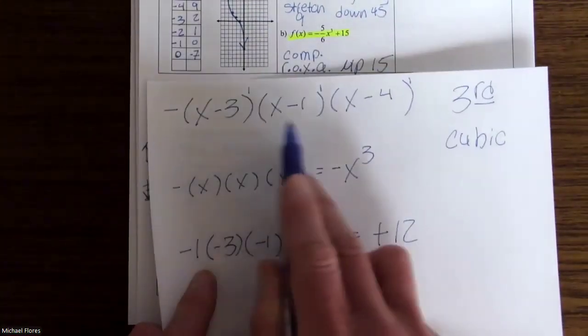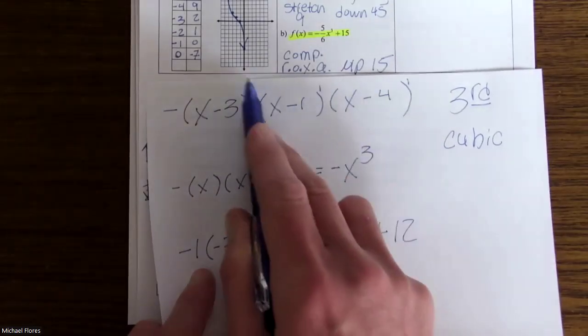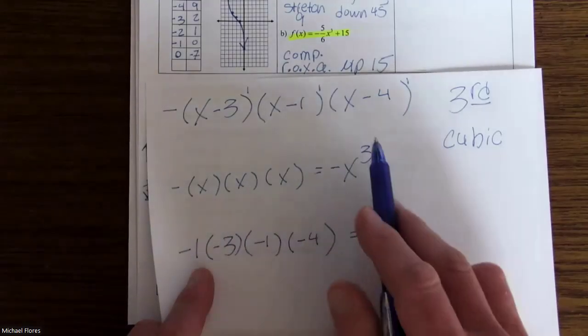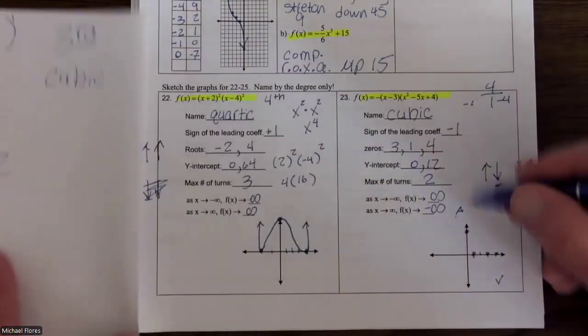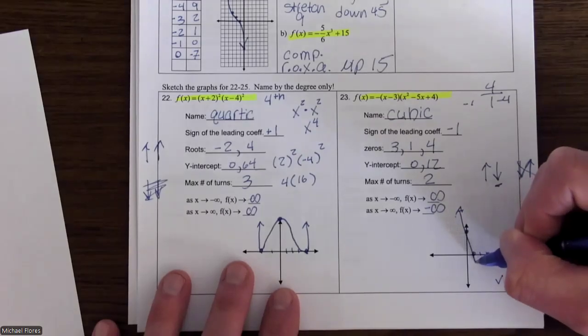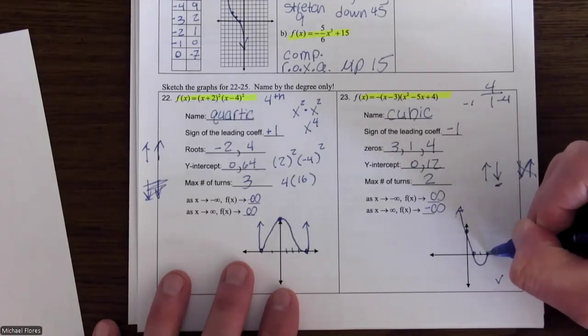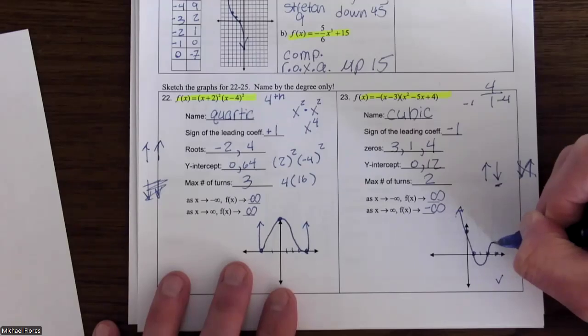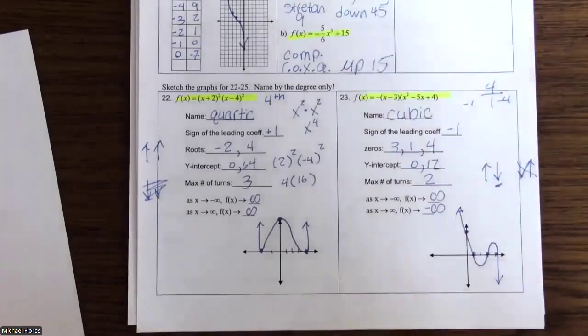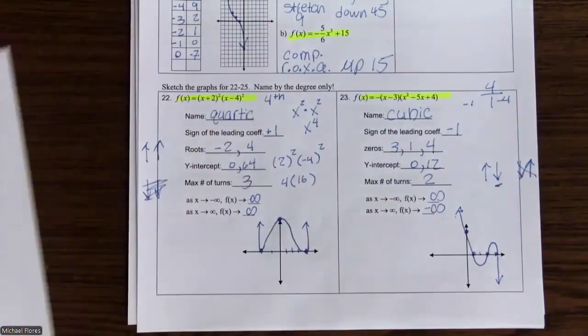And then if you'll remember, all of our factors, their exponents are 1. So as our graph approaches every one of these x-intercepts, it's going to go straight through them. So let's go through that y-intercept there. We're going to go through that x-intercept. Let's turn and go to that x-intercept. Turn around, let's go towards that x-intercept. And your graph's going to look something like that.